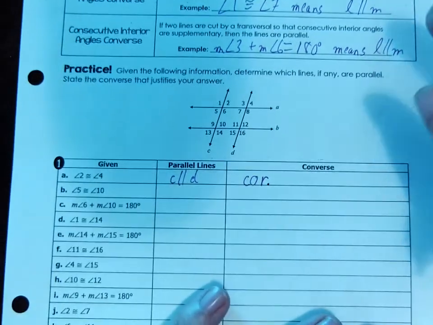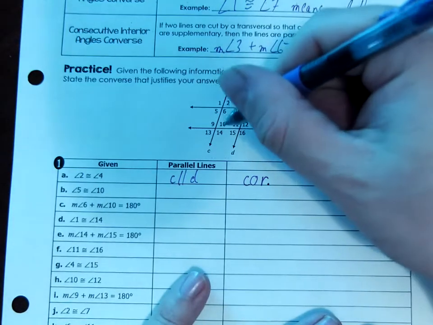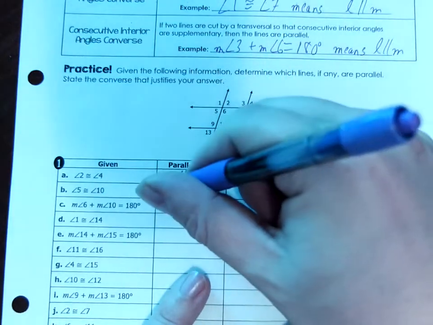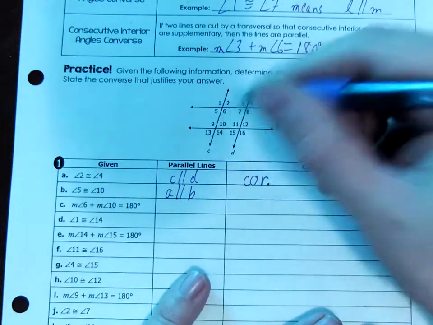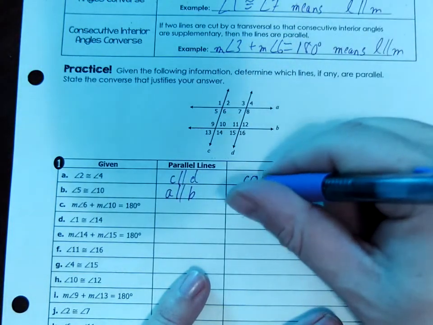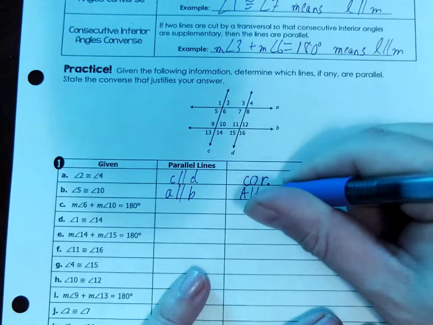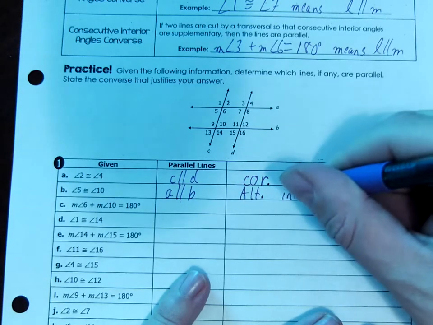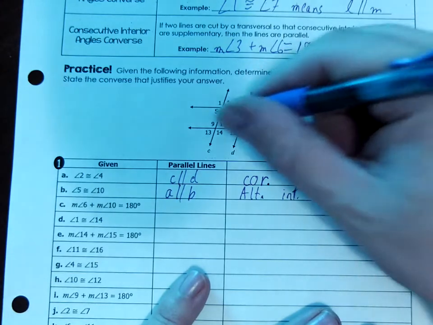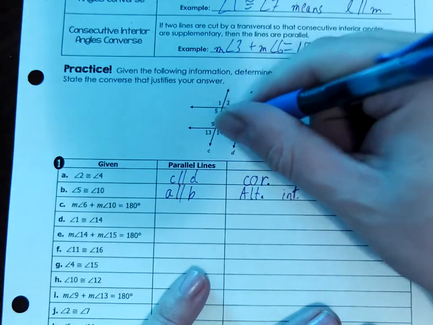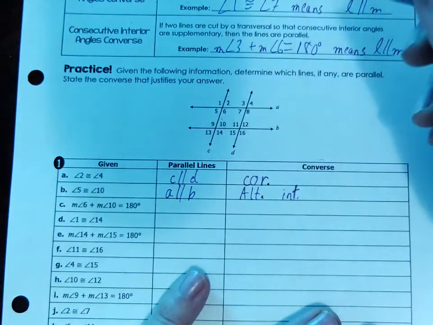Alright, next one here, if 5 is equal to 10, then A and B are parallel. That would be alternate interior, because they're inside or in between lines A and B, on opposite sides of the transversal.